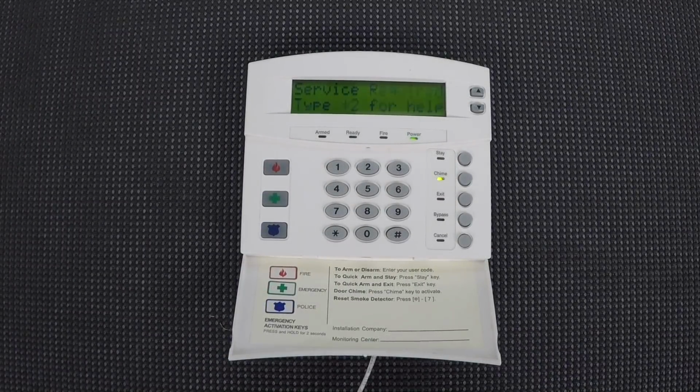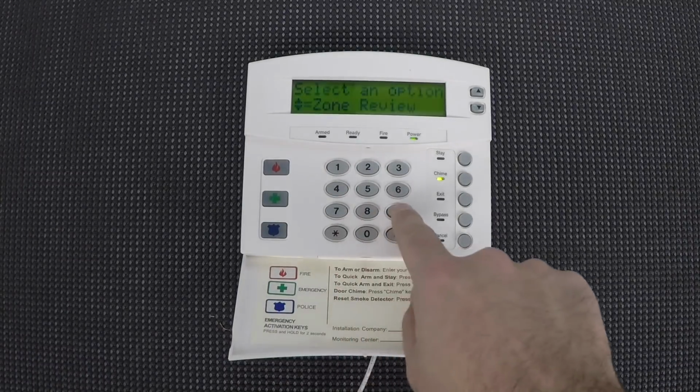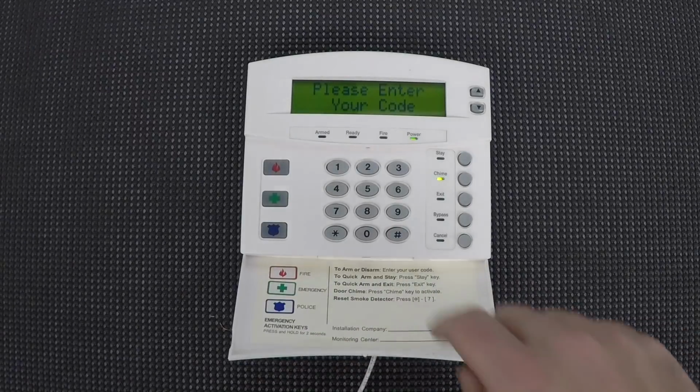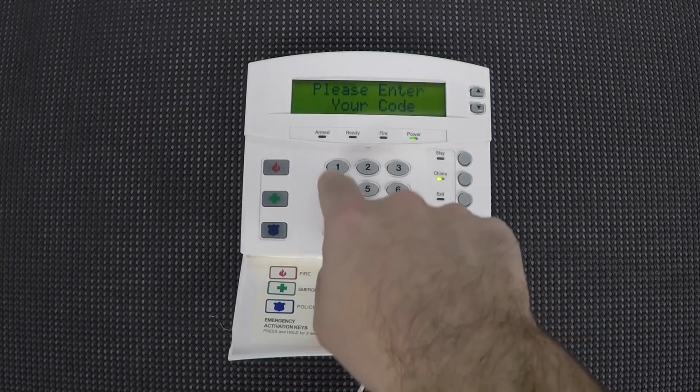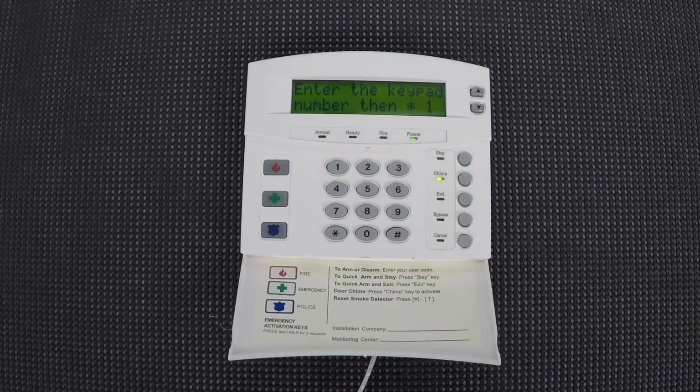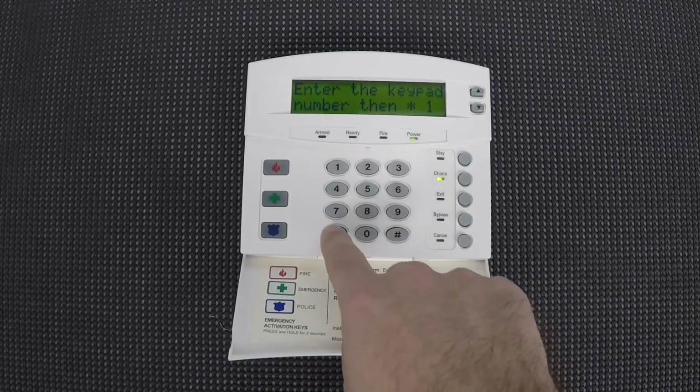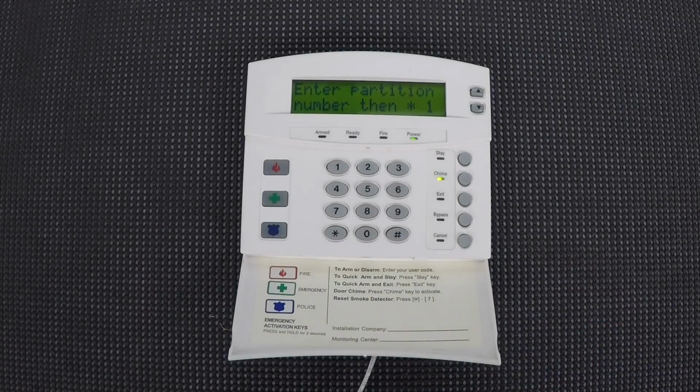So now that we know that we're on a clean slate here, first thing you'll want to do is assign the keypad number and partition. And you want to do this for all keypads. So to do that, you're going to enter *94 and then your installer code. So here you're going to enter the keypad number. So we'll just make this keypad 1 and then star and then the partition number.